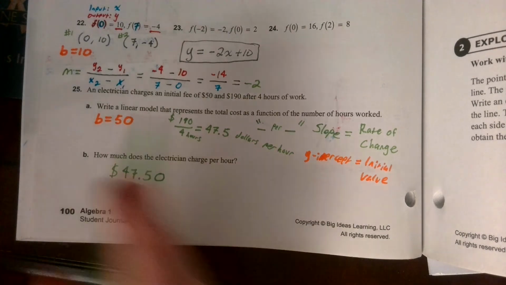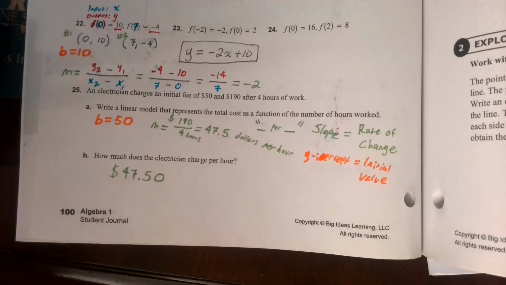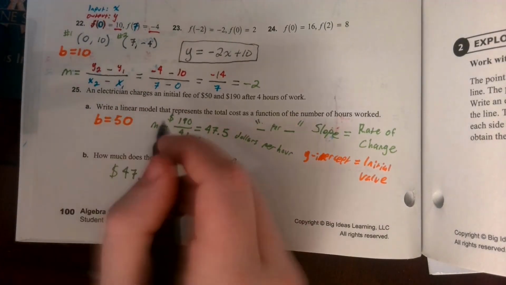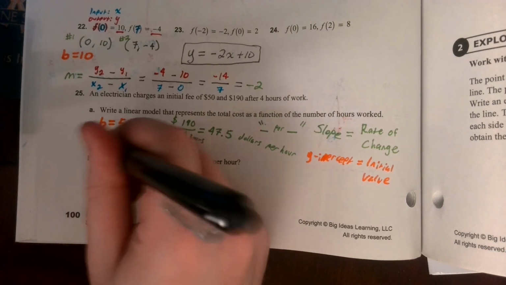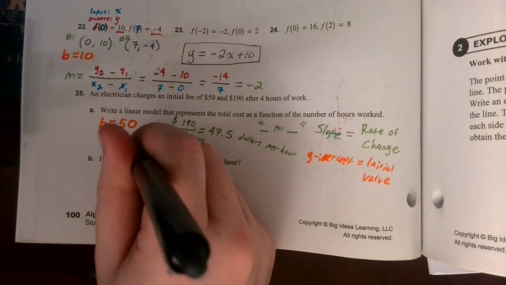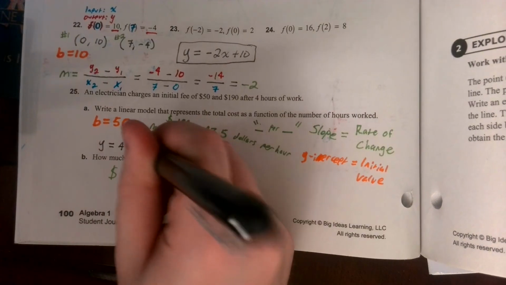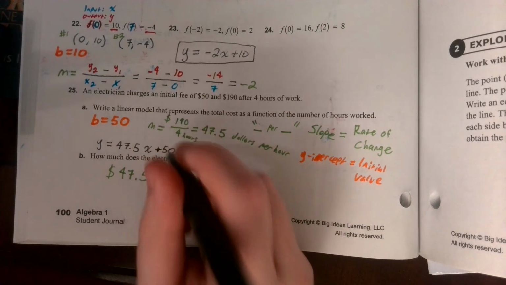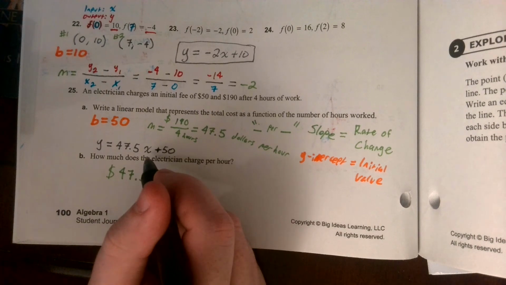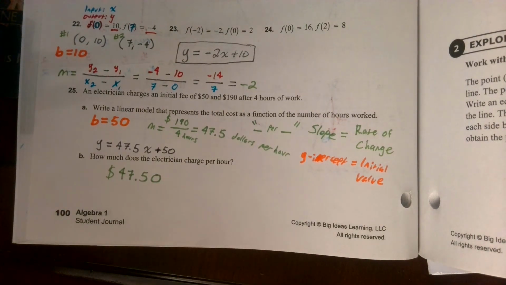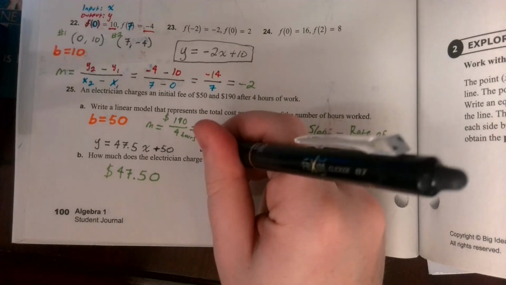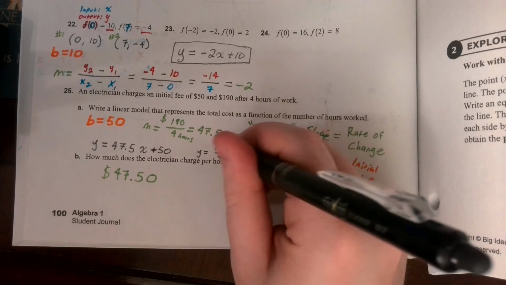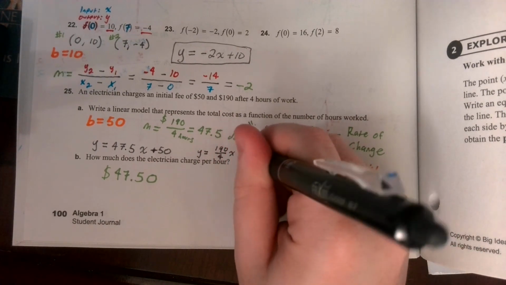But if we have our b and we have this slope, this rate of change, we can now write out our equation. Our equation is, or in this case they call it our linear model since it's a word problem, y equals 47.5x plus 50. Or you could write it, if you wanted to keep the fraction, as 190 divided by 4, x plus 50. In fact, I'm going to write that down to the side just because if we ever needed to graph this, for instance, it's a lot more useful to see your rise and your run. And that's that.